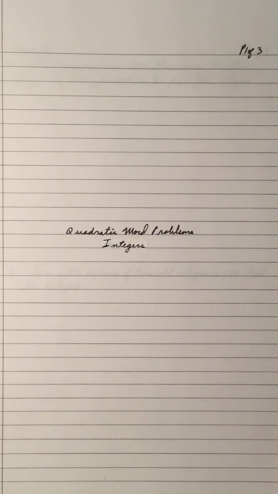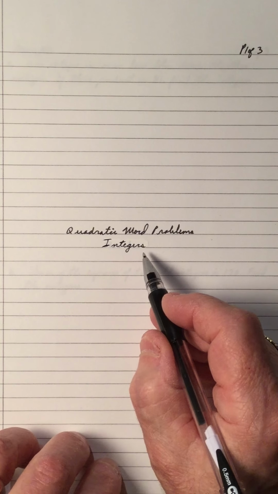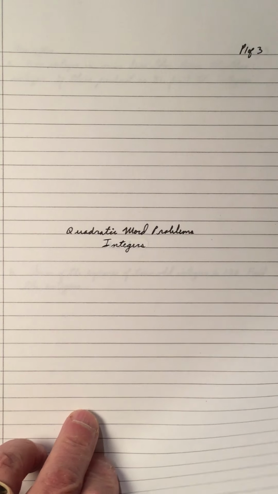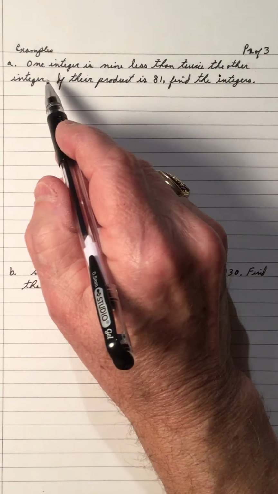Hi, welcome to my new unit on quadratic word problems. I'll start off with the word problems on integers. Let's do some examples, and then I've got some more for you to practice on.